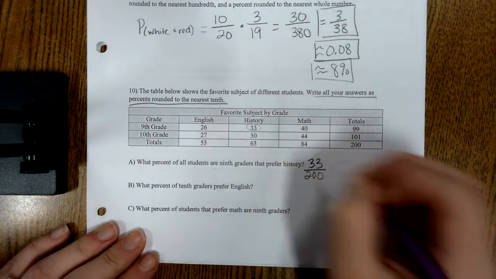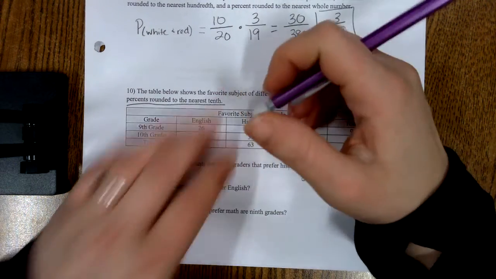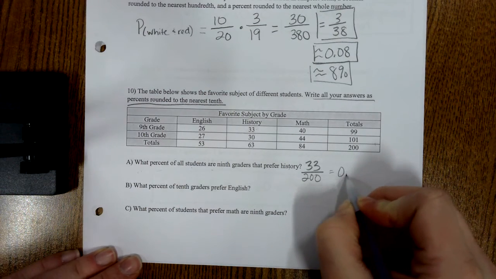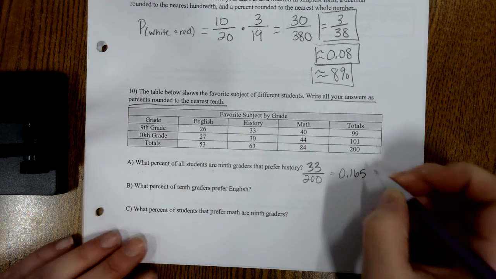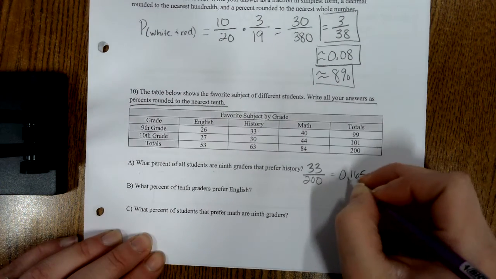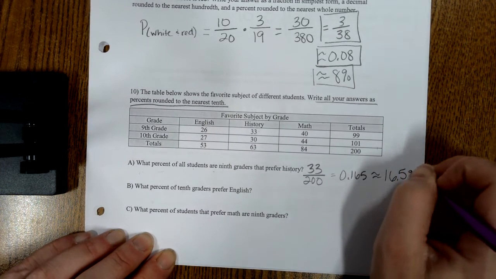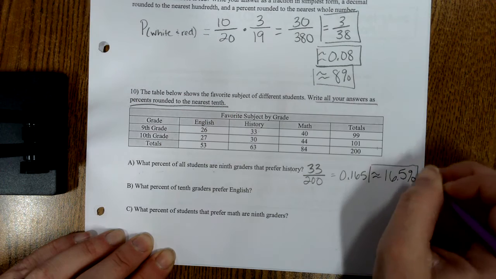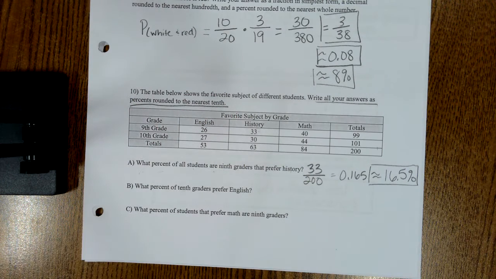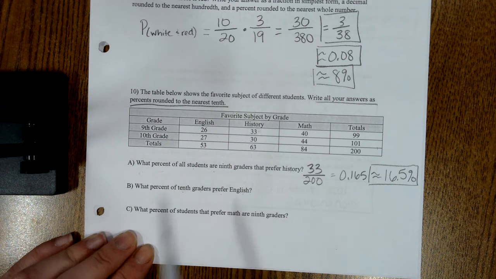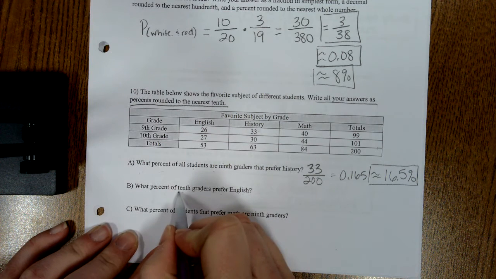So when you do 33 divided by 200 on your calculator, you're going to get 0.165. So you move the decimal 2 places to the right, 16.5% is the answer for that one. What percent of 10th graders prefer English? So on this one, you have 10th graders.